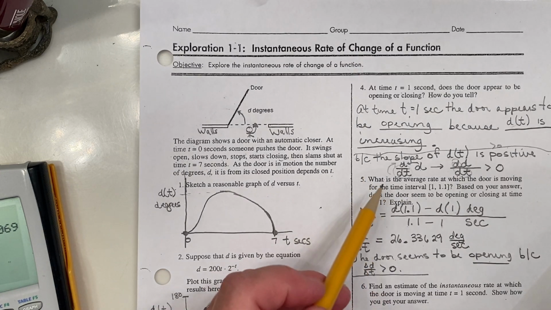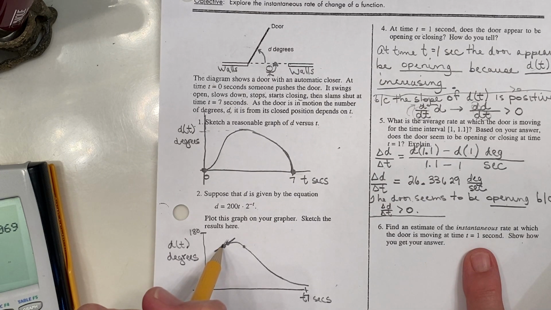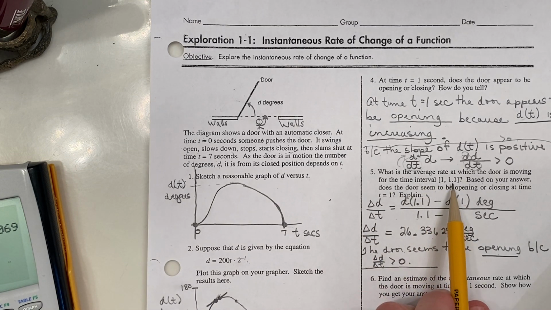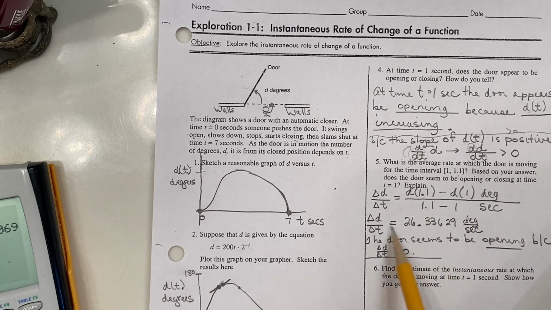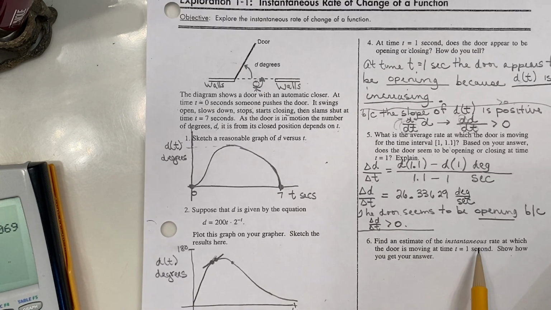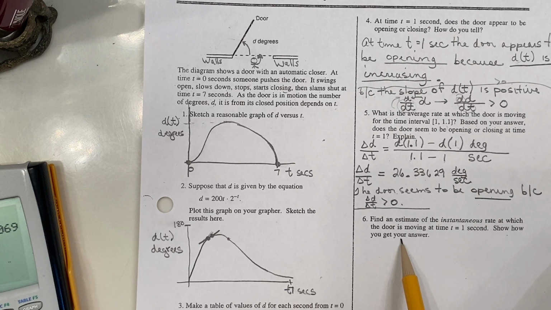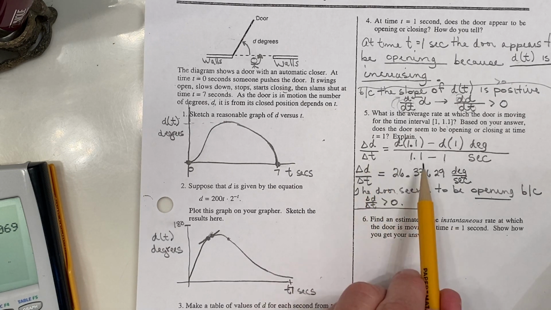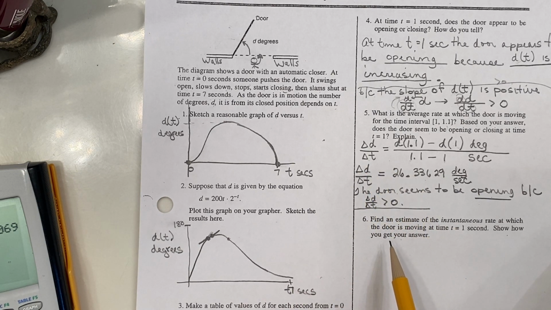Well, we found an estimate of this instantaneous rate of change at time equals 1 by using a nearby time value to t equals 1. We used 1/10 of a second to the right of 1. This is actually an estimate of the instantaneous rate of change, and this question is just kind of begging us to know that. It's saying, you've already done it, let's do it again.